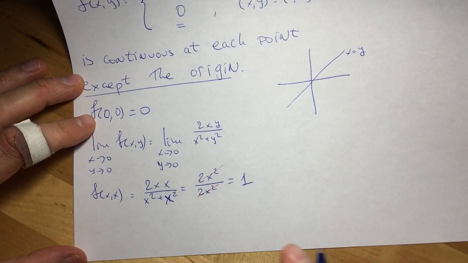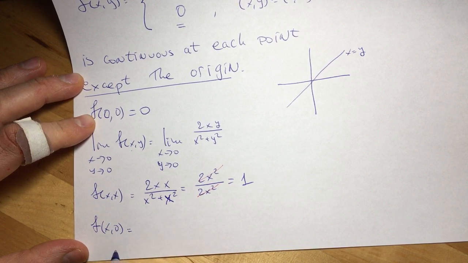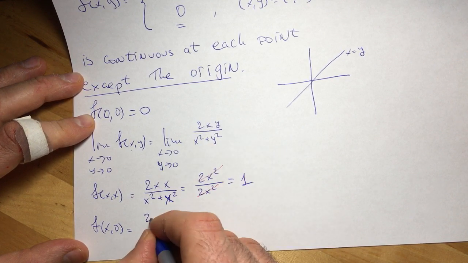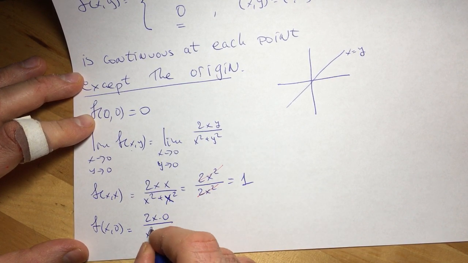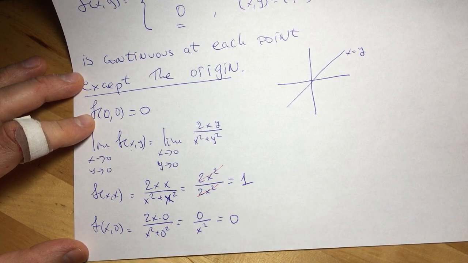On the other hand, if I approach along the x-axis, so x, 0, right, I get 2x times 0 over x squared plus 0 squared, which is 0 over x squared, which is equal to 0.